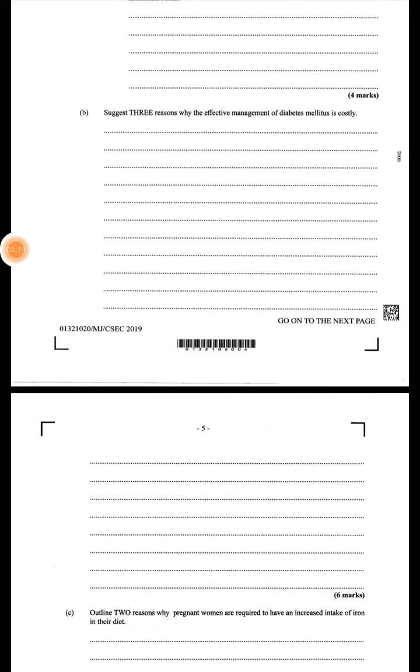Next question states, suggest 3 reasons why the effective management of diabetes mellitus is costly. First, let's re-educate ourselves. What is diabetes mellitus? That is a disorder in which the body does not produce enough or respond normally to insulin, causing the blood sugar or glucose level of a person to be high. So now, why do you think this is costly?